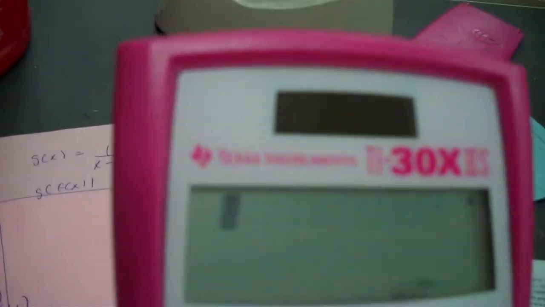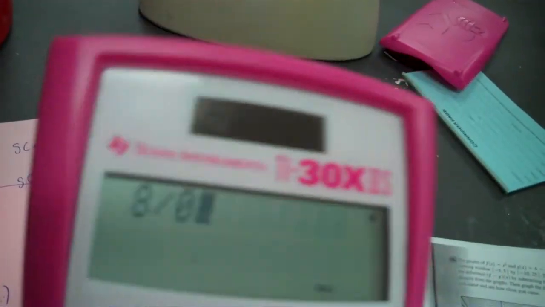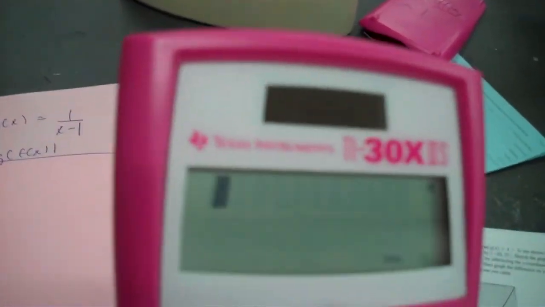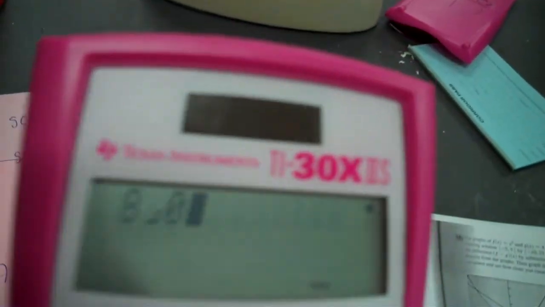So x not equal to 1. That's your domain. X can be anything but 1, because if you put 1 in for x, that makes a 0 on the bottom. You can't have 0 on the bottom of a fraction, because 8 divided by 0, error. So that's why I kept asking, is it on the bottom of a fraction?